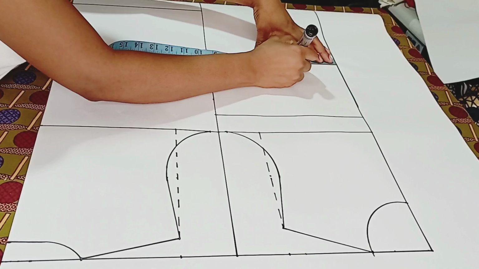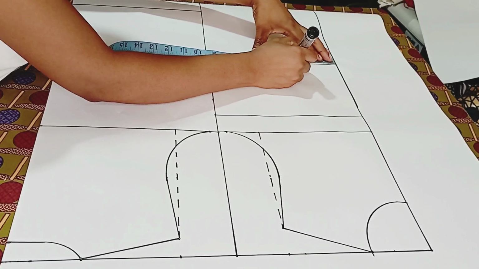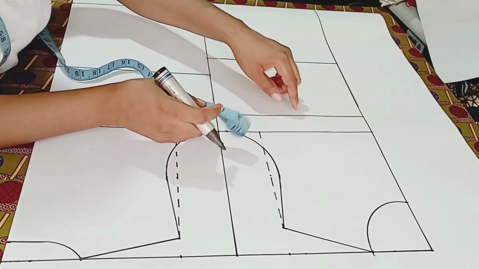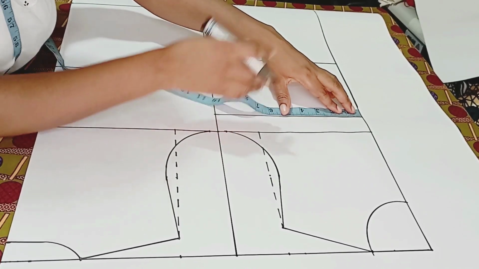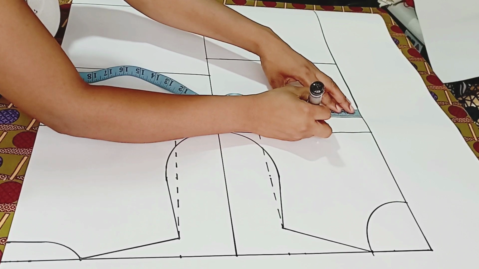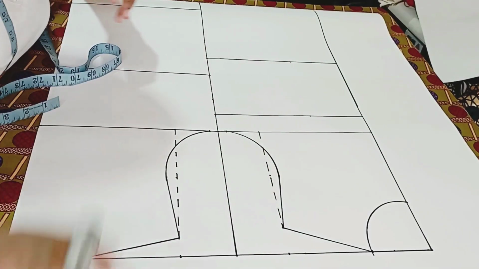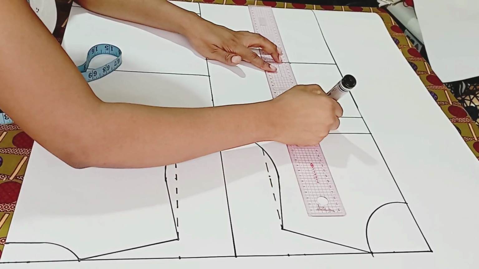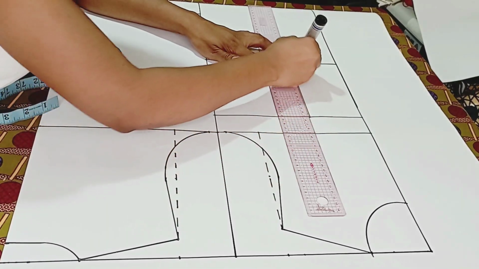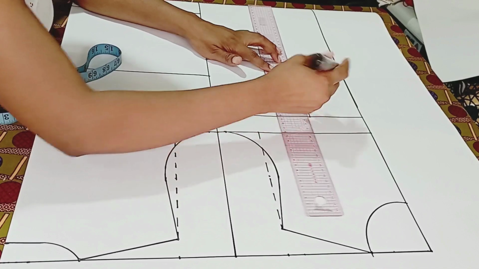7 divided by 2 gives me 3.5. I'll just mark 3.5 like so, and I'll come on the bust line and impute the bust span measurement there, 3.5 as well, and I will connect those 2 points together like so. Now this is me plotting the dart.